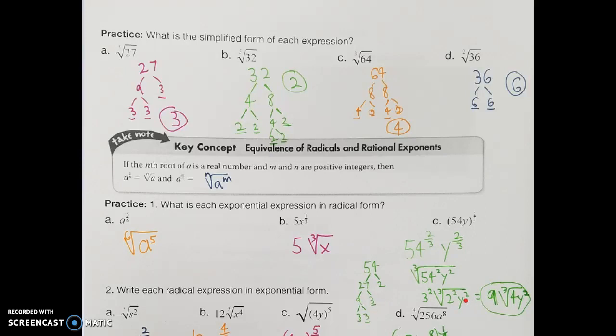With the y squared, we're not going to do anything with that because there's nothing I can do to simplify it. Last step is just to simplify. 3 squared would be 9, and 2 squared would be 4.